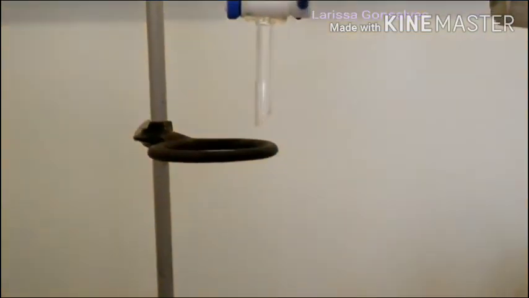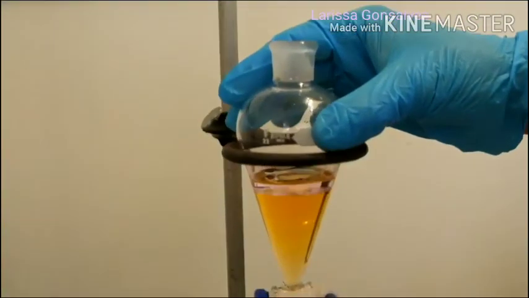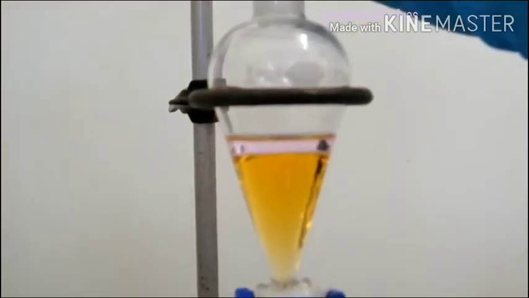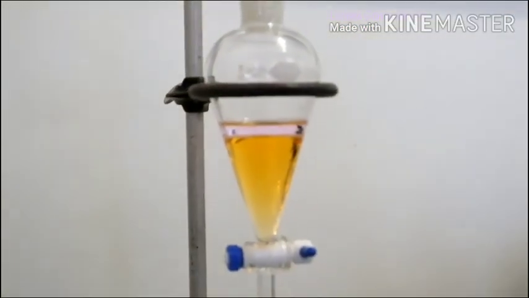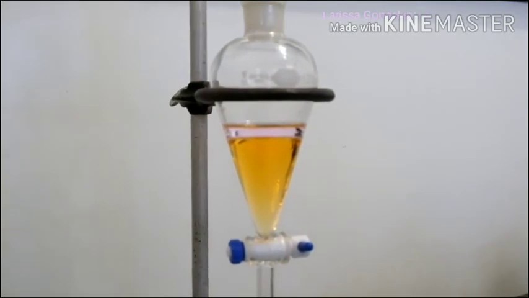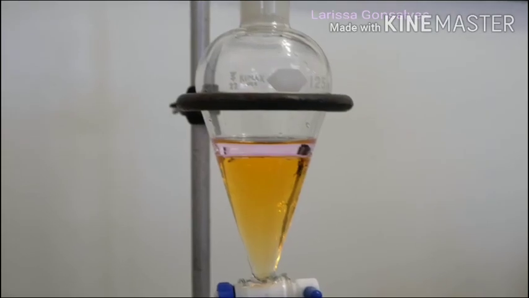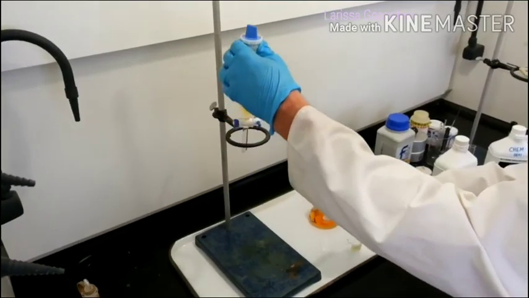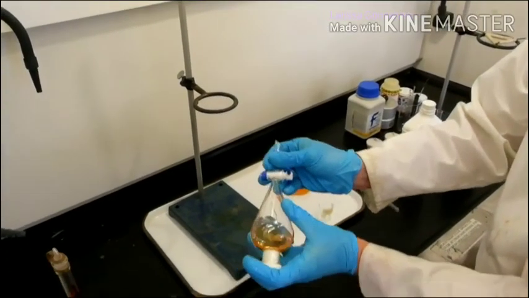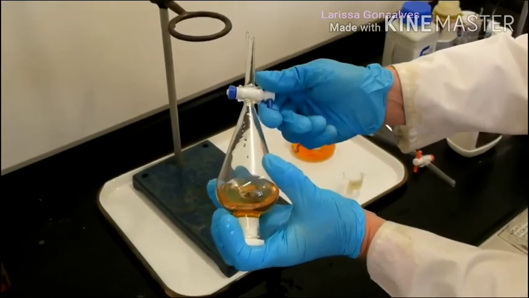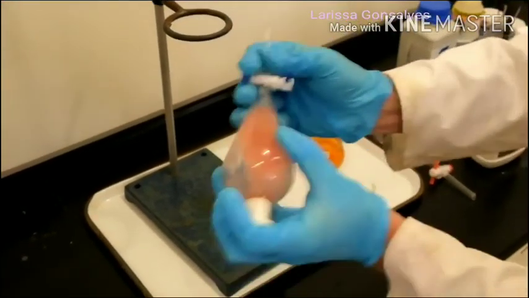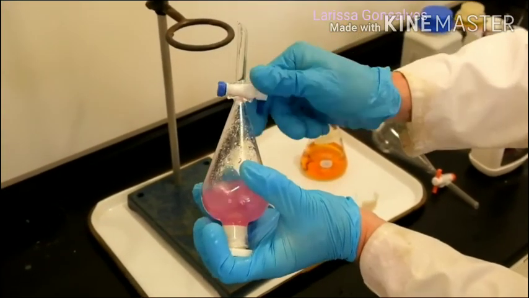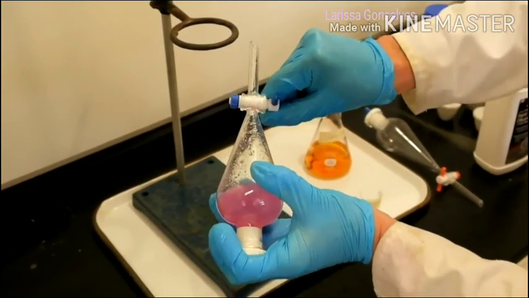Paint thinner is immiscible with water, and since the density of paint thinner is less than water, the paint thinner forms a colorless second layer on top of the orangish aqueous layer. Since iodine is more soluble in paint thinner than water, when the contents of the separatory funnel are mixed, the iodine will move from the aqueous layer into the paint thinner layer.